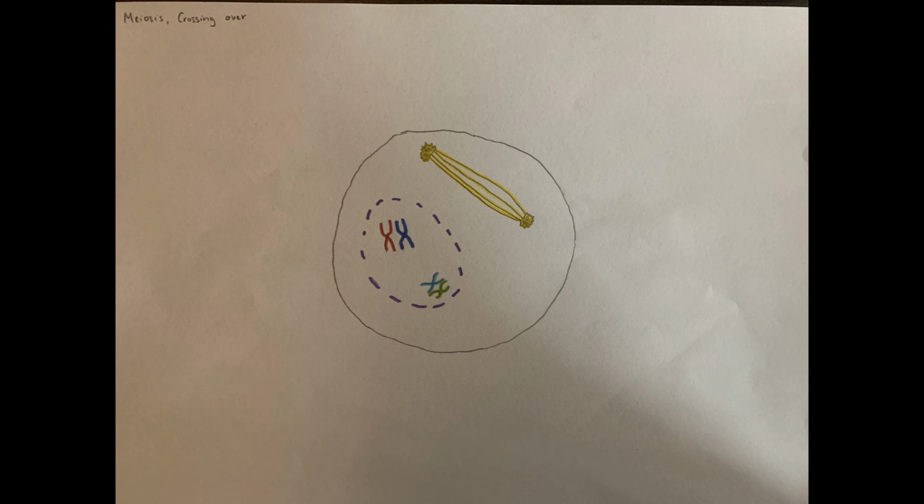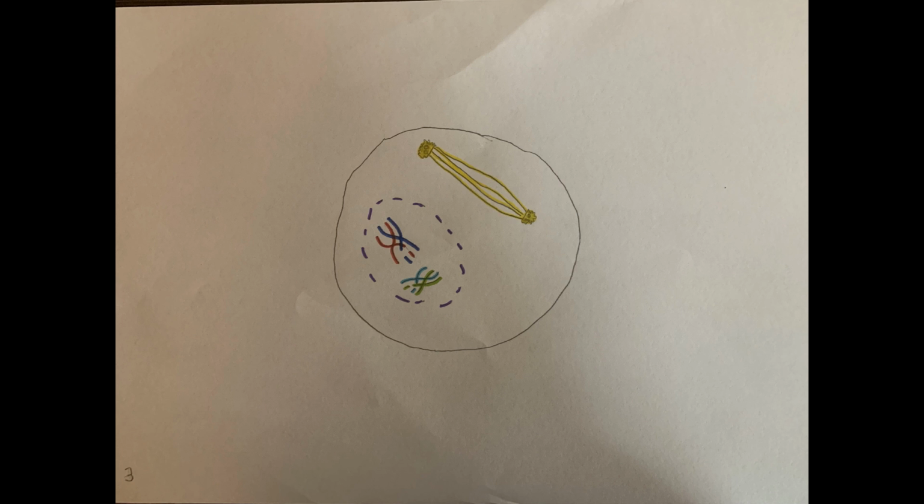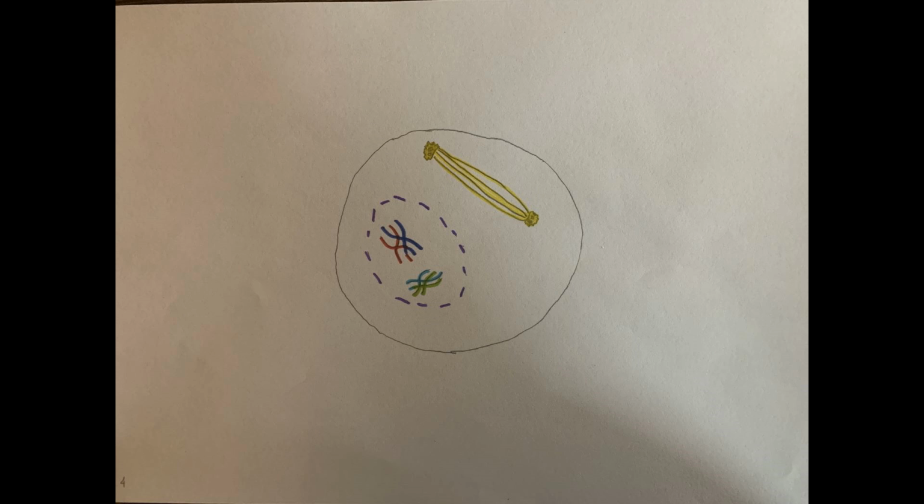When prophase 1 occurs, the chromatids line up next to their homologue. This forms tetrads. When tetrads form in homologous pairs, parts of the chromatids may break off and attach to chromatids beside them, crossing over. This results in variation of the offspring because new gene combinations are made.